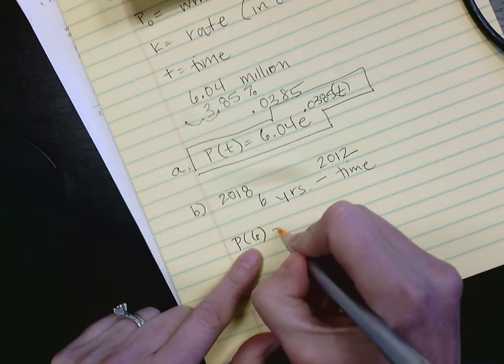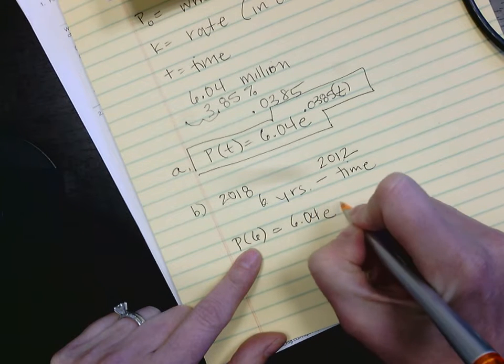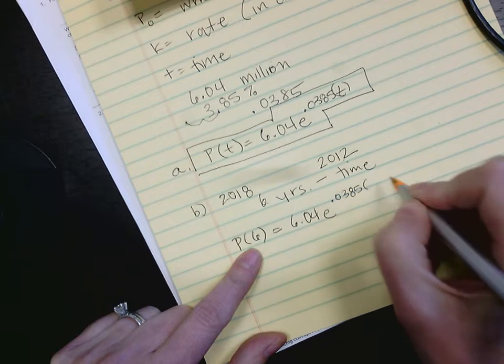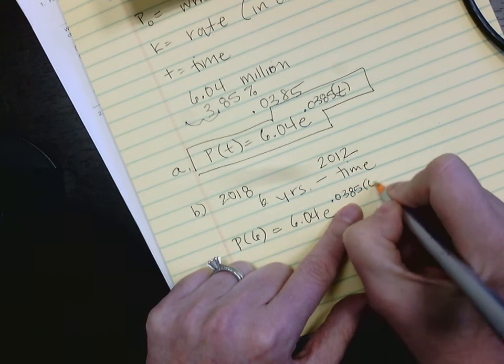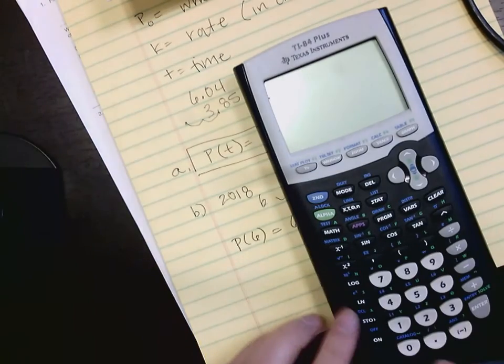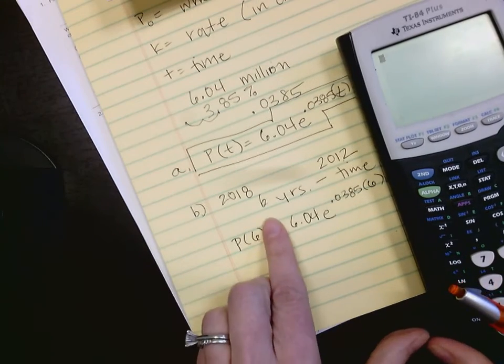So now P of 6 equals 6.04 E to the 0.0385 times 6, because I do know what T is, so that's where I put the 6. Now I just plug this in my calculator and do the math. So I'm just plugging this formula into my calculator.